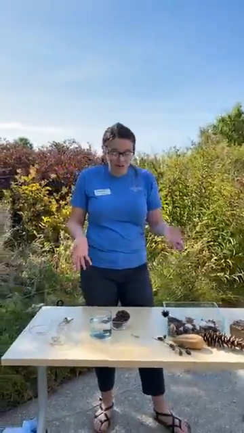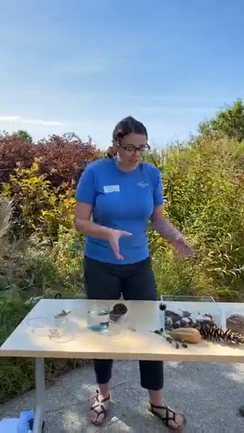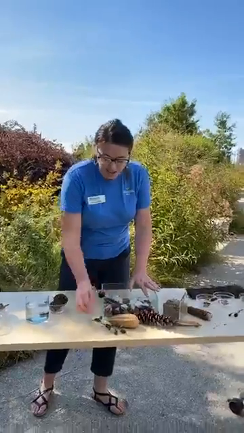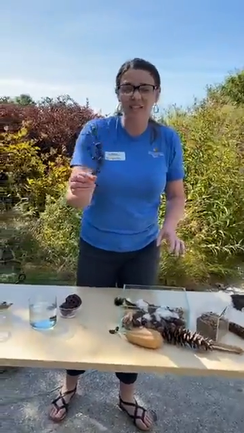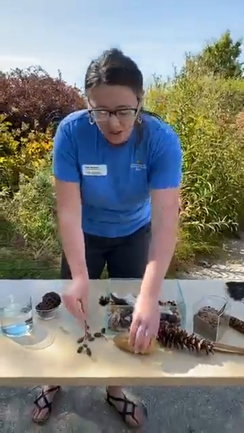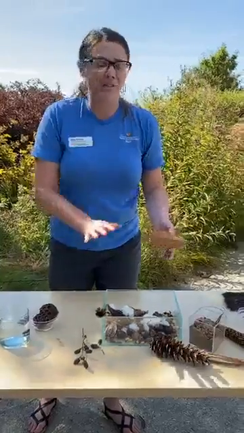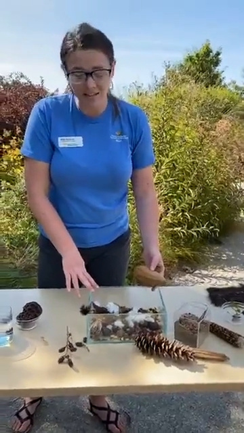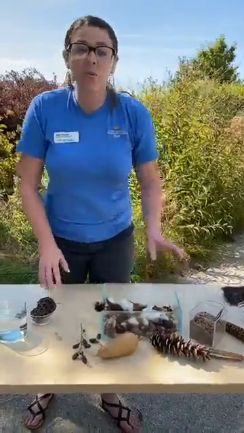So as you can see, there's so many things we can talk about. Seeds, their shape, their size. We have a bunch of different seeds here. We have seed heads. This is from an indigo, kind of fun. There's shakers, there's seed pods, there's different shapes, colors, sizes. Seeds are so cool.